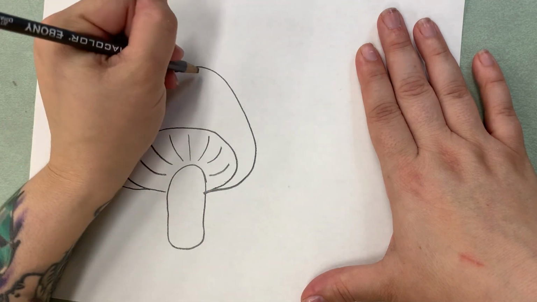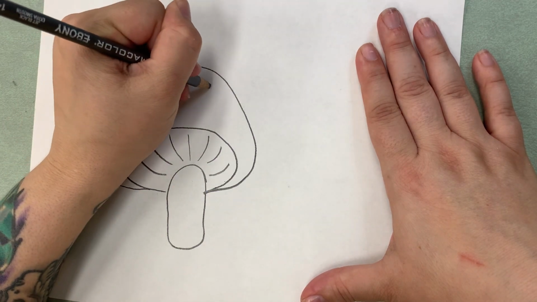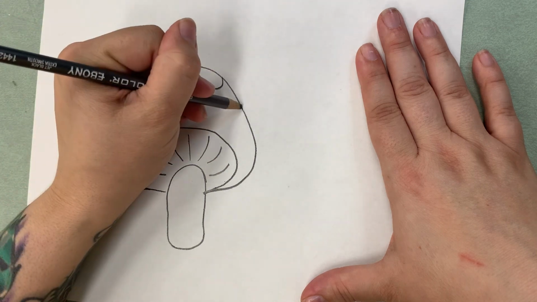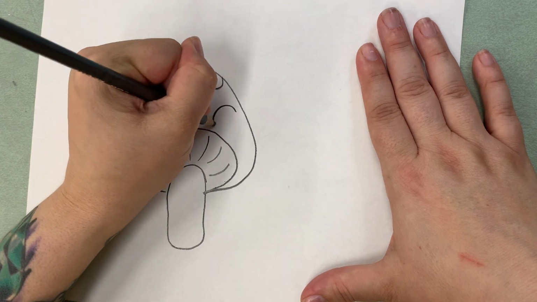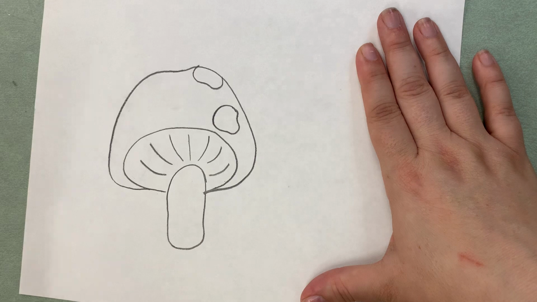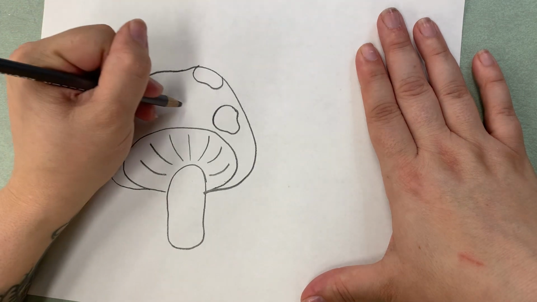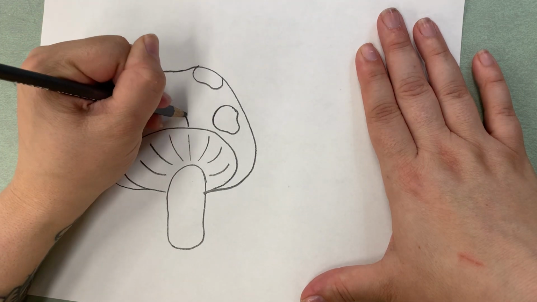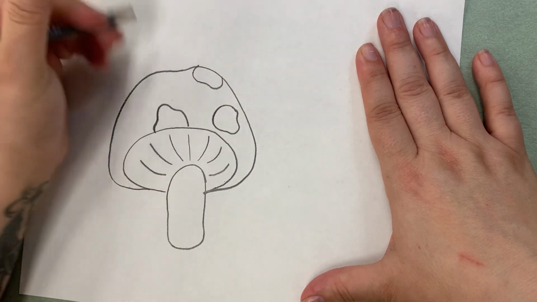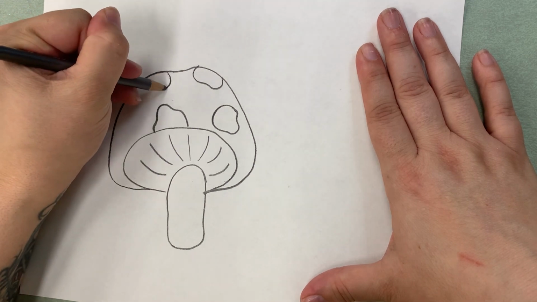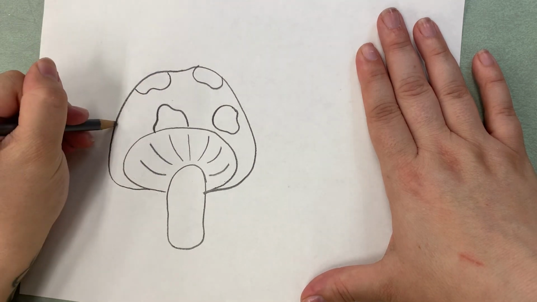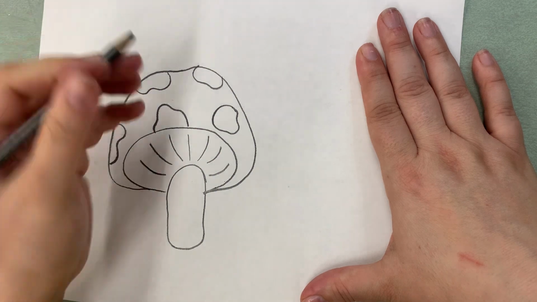Then we're going to add some cute little dots. And they can be nice circles. You can add them wherever you want. They can kind of have a little bit of a shape if you would like them to. I kind of like them to have a bit of a shape, give a little bit of character. And you just kind of put those all over.